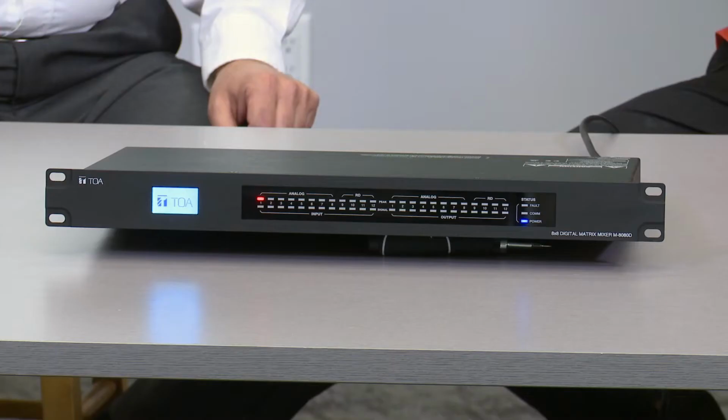The M-8080D series is a digital matrix mixer unit with 8 analog inputs and 8 analog outputs, and an additional 4 digital inputs and 4 digital outputs via a digital port called RT port, which is actually based on RS-485 for panel control and AES-3 for digital audio transport. The M-8080D series is dedicated to music distribution, paging, discussion, and zone management solutions for commercial audio applications.